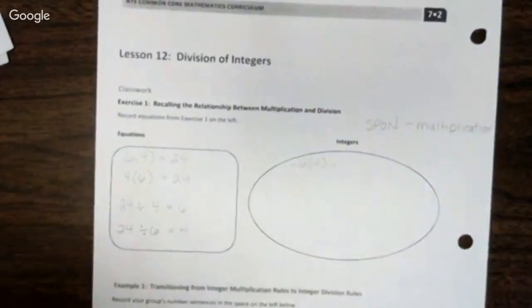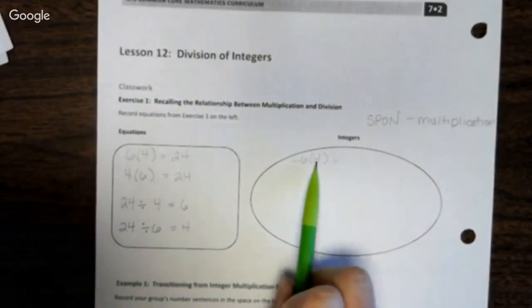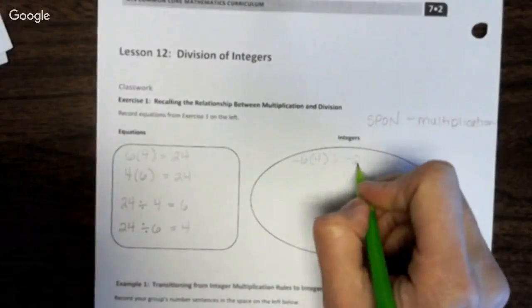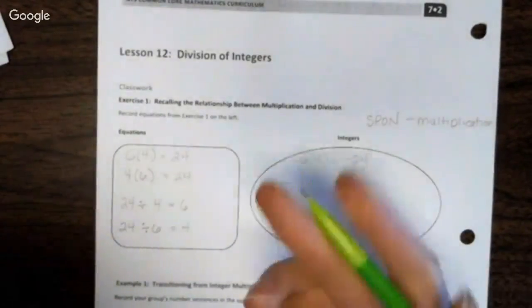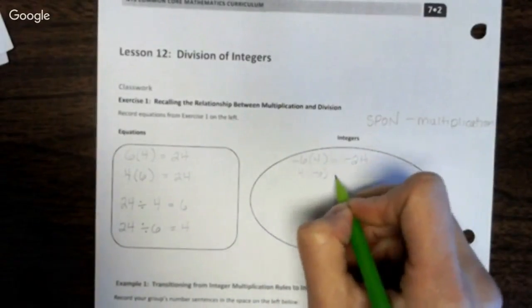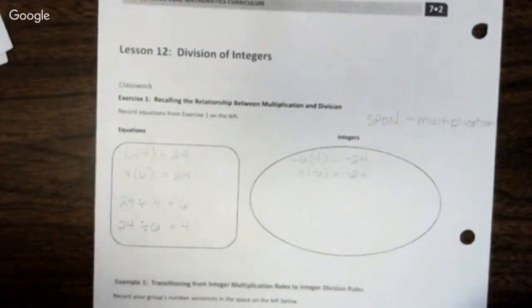SPAN stands for same signs, positive answer, opposite signs, negative answer. So we have two numbers that are opposite signs, so our answer will be negative 24. Now let's use the commutative property. Let's reverse that. 4 times negative 6, opposite signs, negative answer.